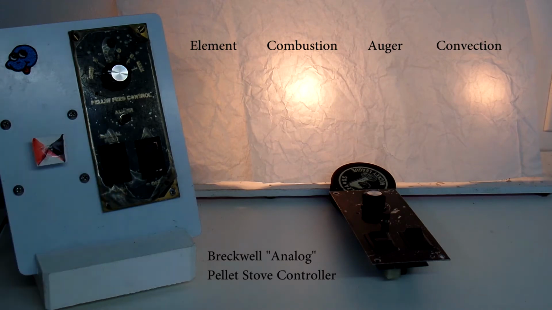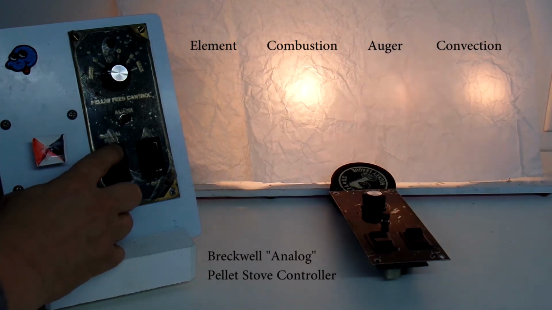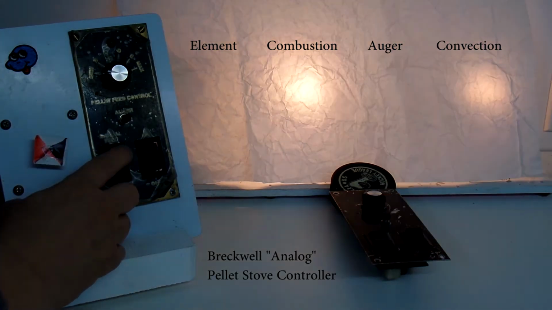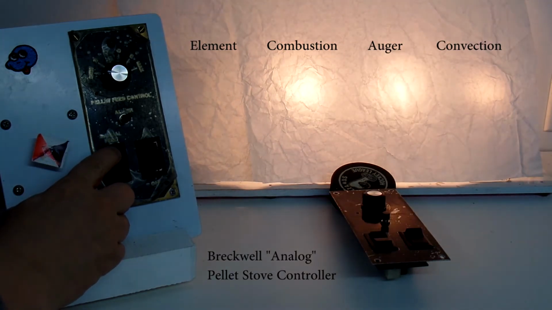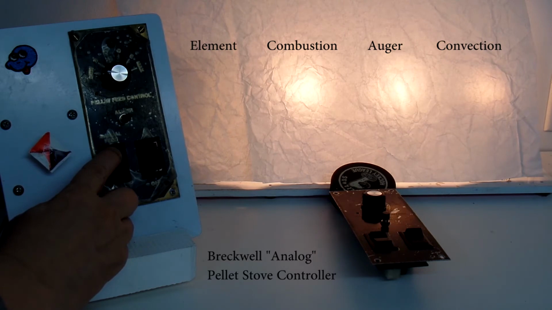The last thing I'll check in manual mode is the auger feed mechanism. So we have a switch here, which is a momentary switch. If I press it, we see the auger drive light come on. We also hear the motor spinning, and we see the decal or indicator spin as well. So that is fully functional.